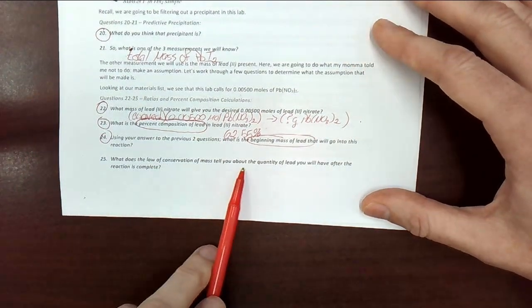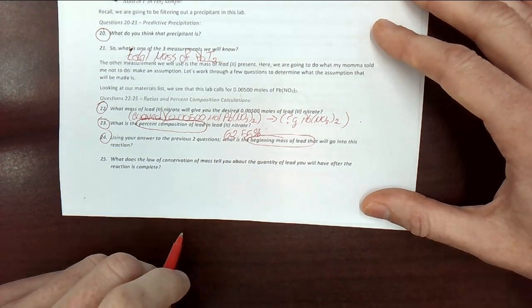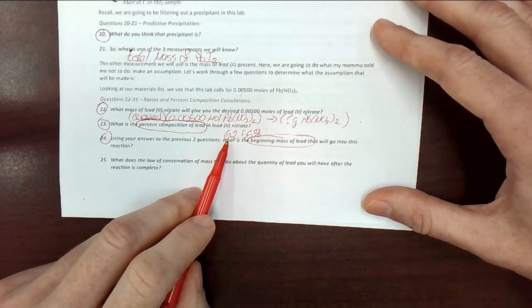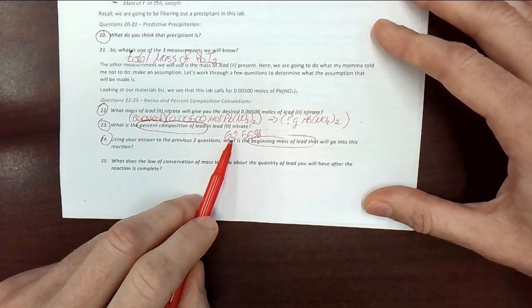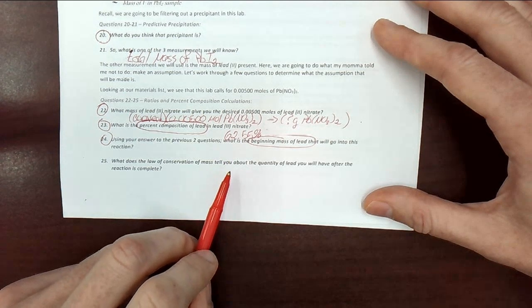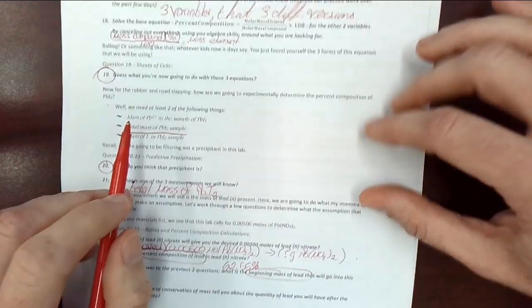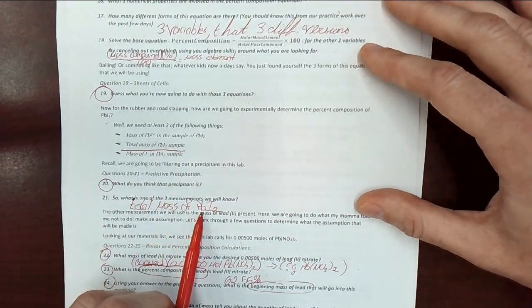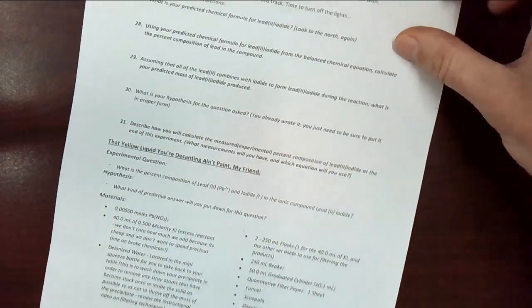So what does the law of conservation of mass tell you about the quantity of lead you will have after the reaction is complete? So if I started with, so again, my example, this is not what you actually have, but if I started with 0.6255 grams of lead in my substance to begin with, that means my ending chemical quantity of lead would also be 0.6255 grams. Right, so I'll let you do that one, and here's the end.